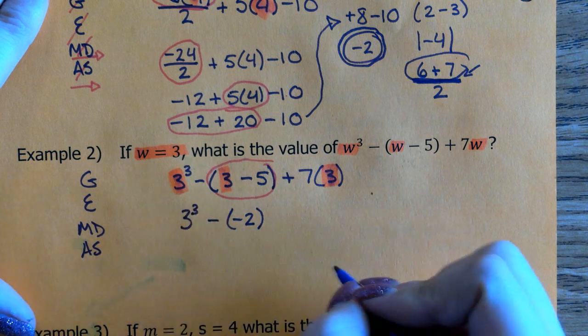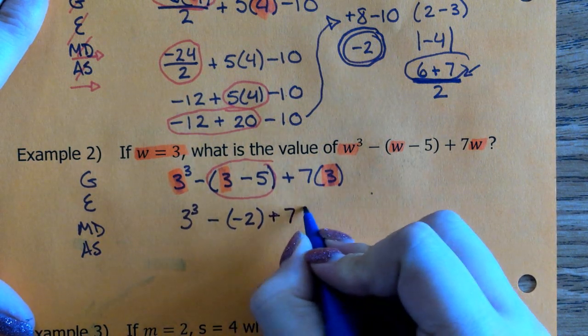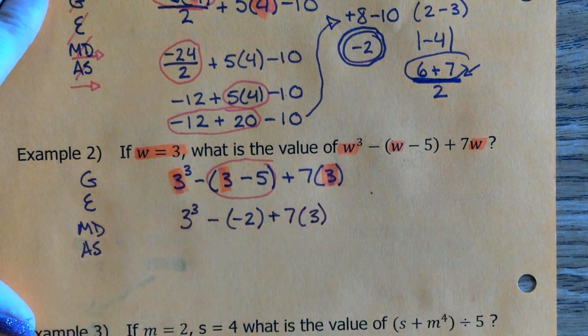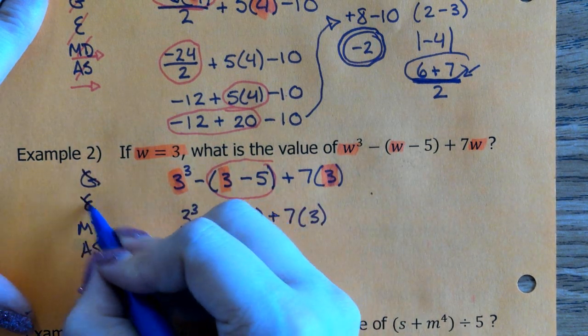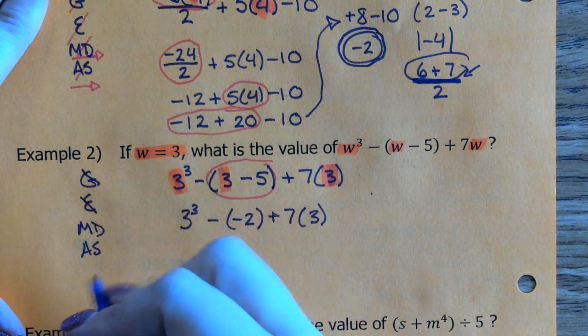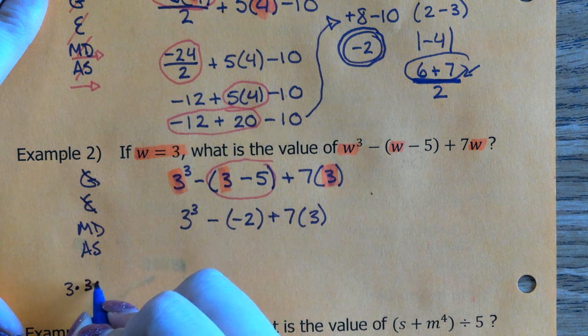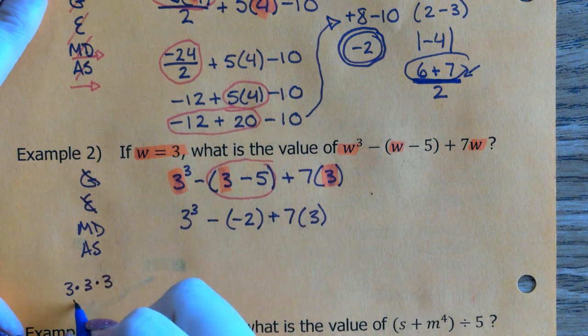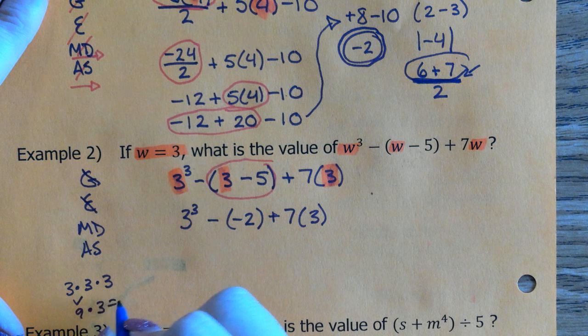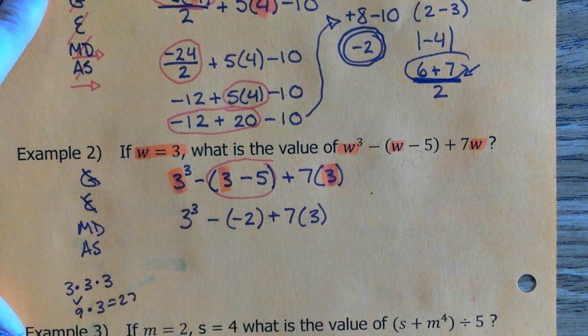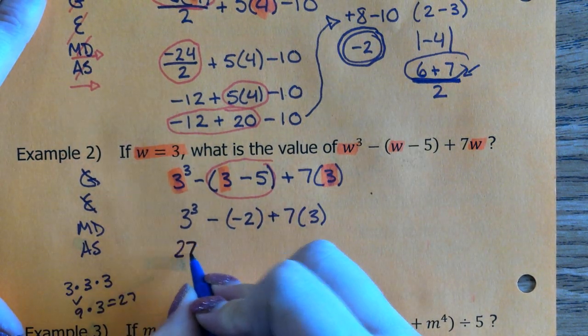So 3 to the third minus, and then plus 7 times 3. Right, I did the group. Now I have an exponent. 3 to the third. So that means 3 times 3 times 3. Right, 3 times 3 is 9, times 3 is 27. So this is 27.